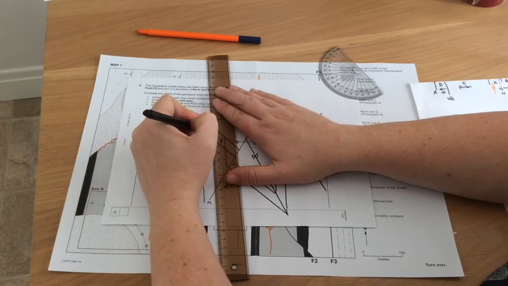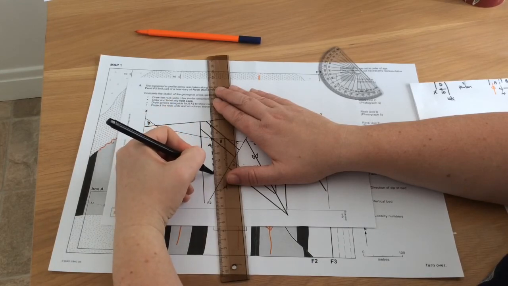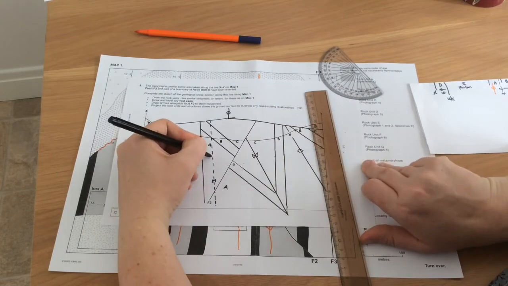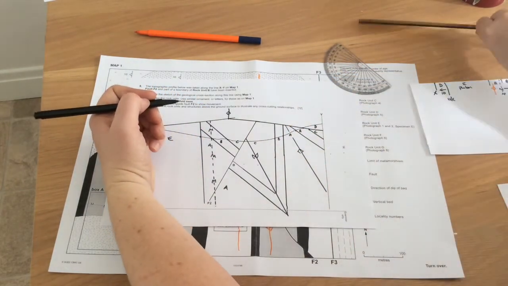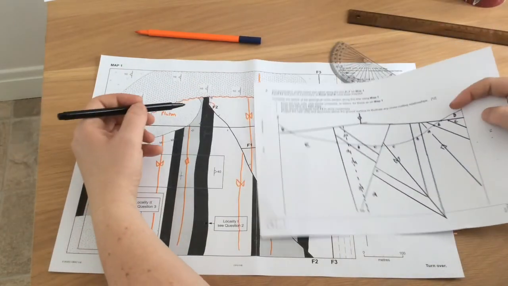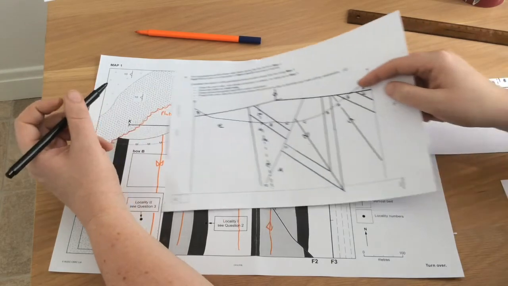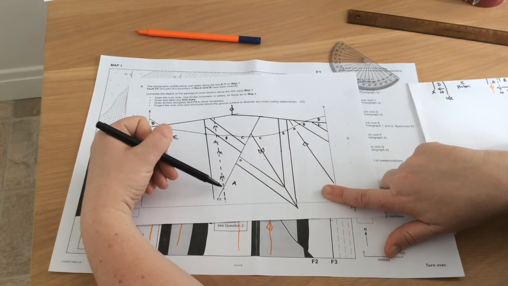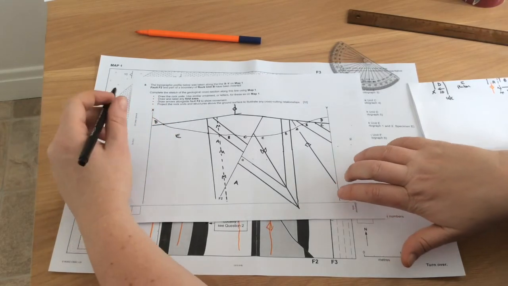Now I'm going to continue this across F2. I'll explain why in a second. Remember on the map up here, the metamorphic aureole hasn't been displaced by F2. So I've taken it across F2 because the metamorphic aureole, i.e. the Pluton, is younger than F2.